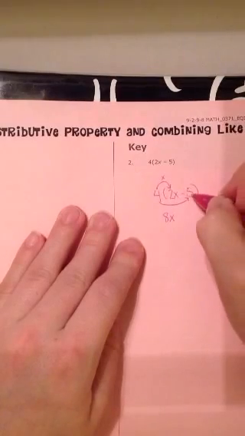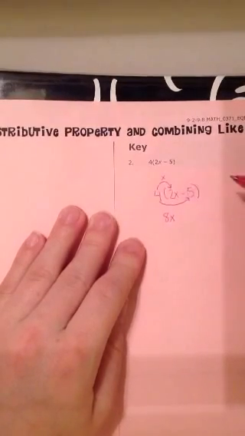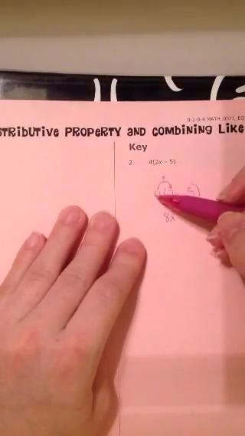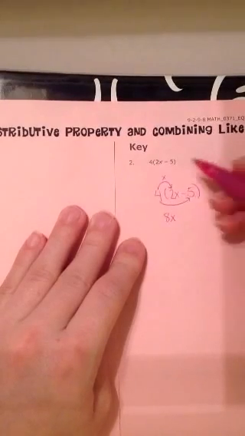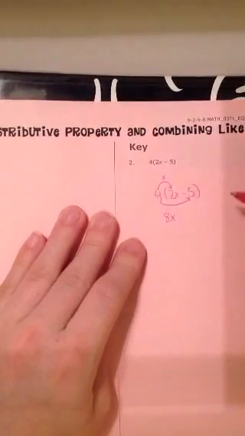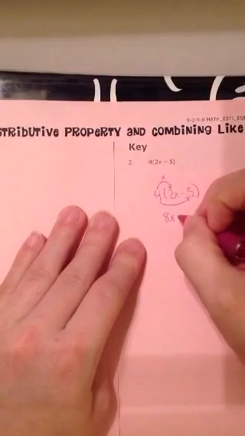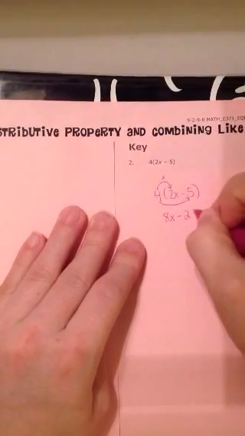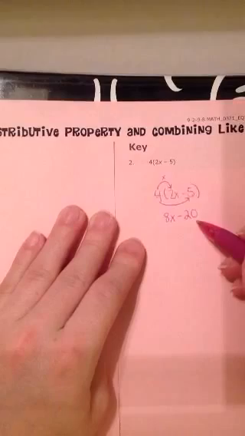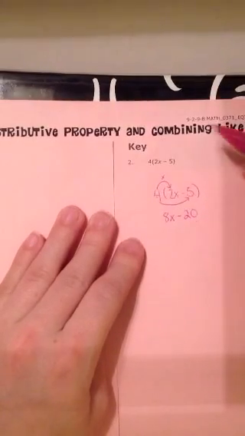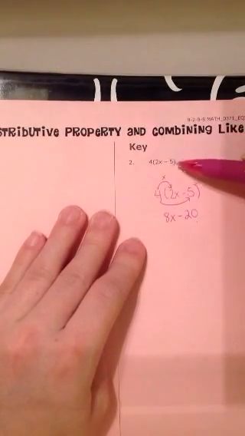Now, do you notice that the sign in front of 5 is negative? That means that when we multiply, we're multiplying 4 times -5. So if I have 4 groups of -5, I have -20 unit tiles. So I'm going to put -20. This is my simplified version of this expression here.